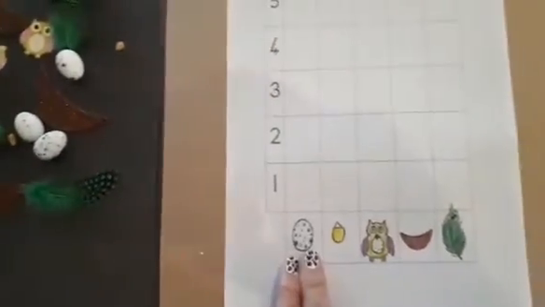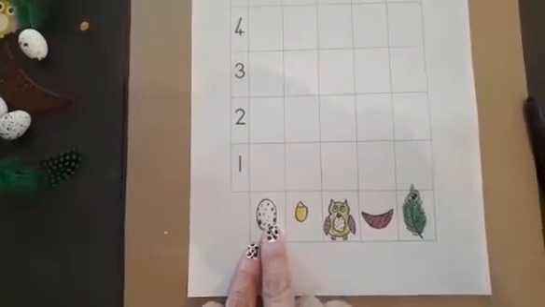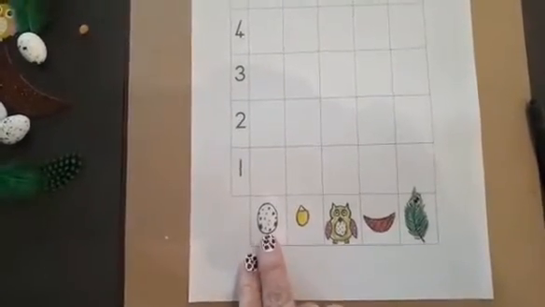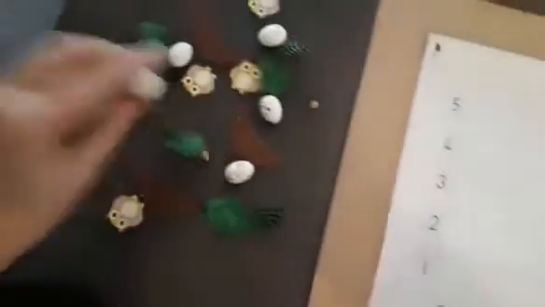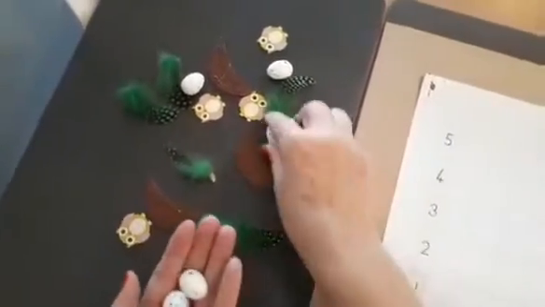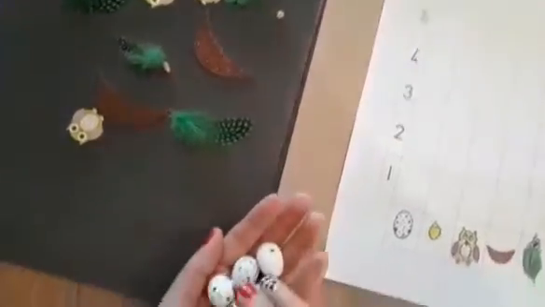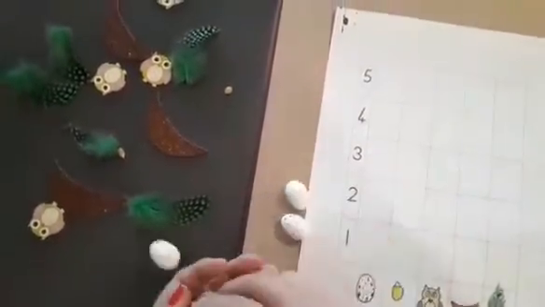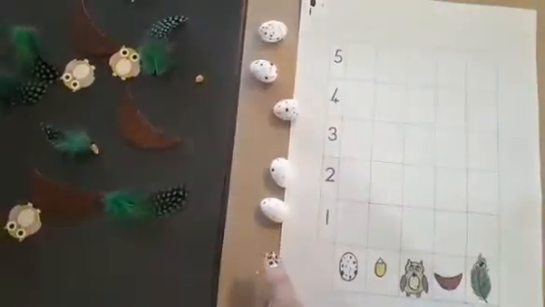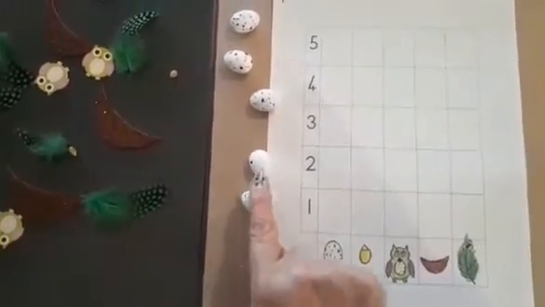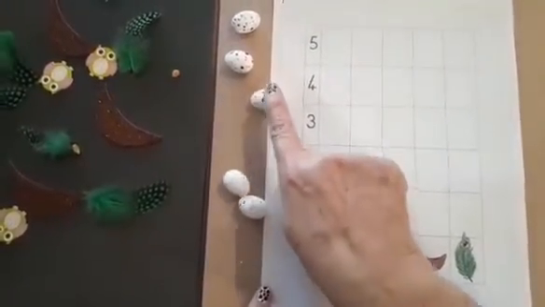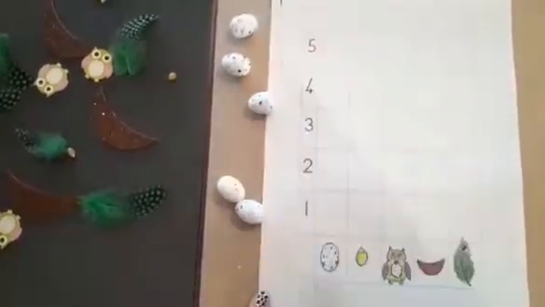The first thing that I'm going to count is how many of the eggs I have. Now, we first gather all the eggs. Do we have all the eggs? Yes, we do. Now we pack them next to our graph and we count them. Count with me. 1, 2, 3, 4, 5.